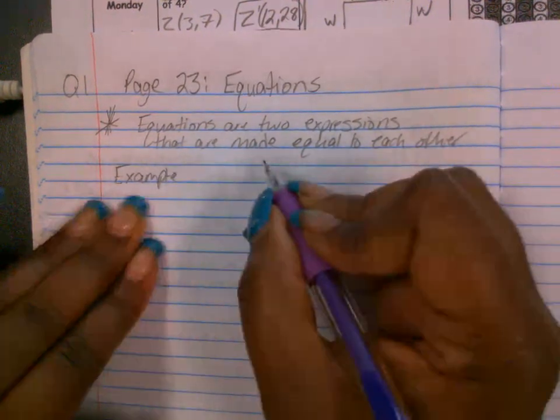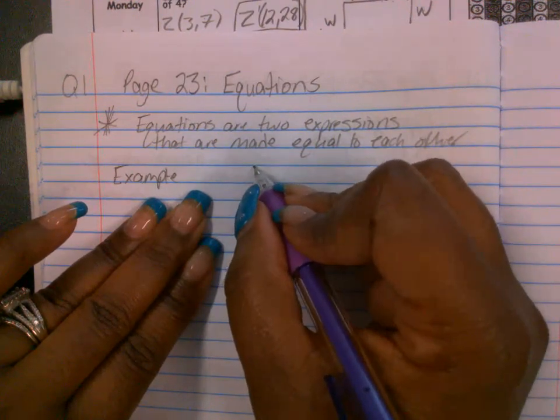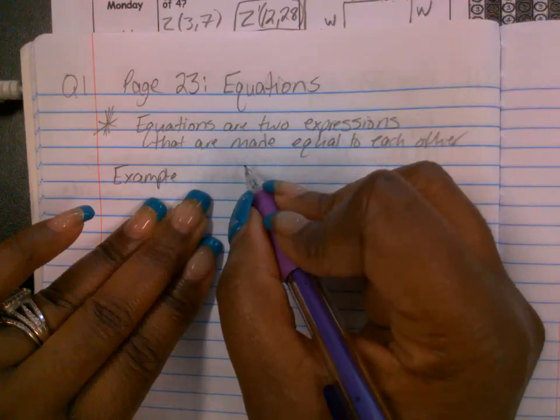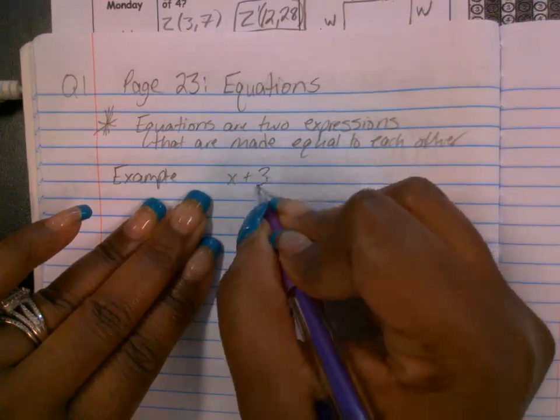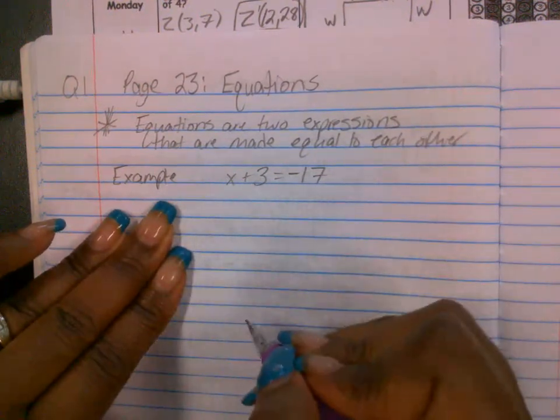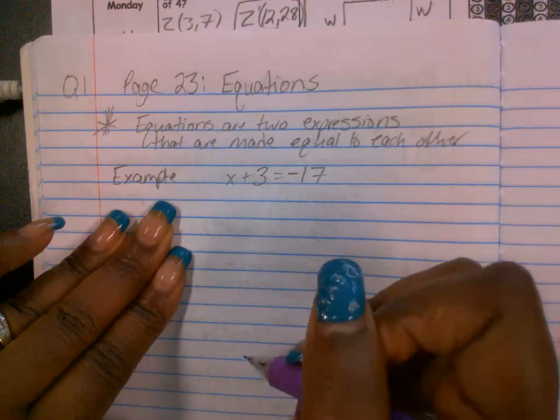Sometimes you'll have a one-step equation, where you're only using one operation to solve. So you have maybe x plus 3 is equal to negative 17. This is a one-step equation where we're going to subtract 3 on both sides to get x by itself.